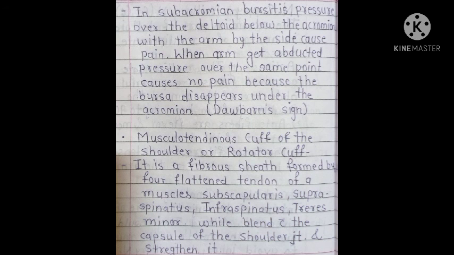Then the musculotendinous cuff of the shoulder, or the rotator cuff. What is a rotator cuff? It is the fibrous sheath formed by the four flattened tendons of the muscles subscapularis, supraspinatus, infraspinatus, and the teres minor, blending with the capsule of the shoulder joint and strengthening it.